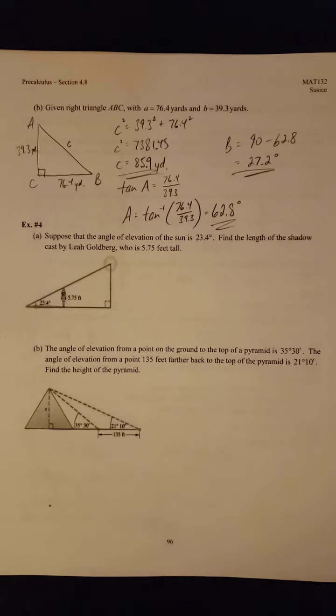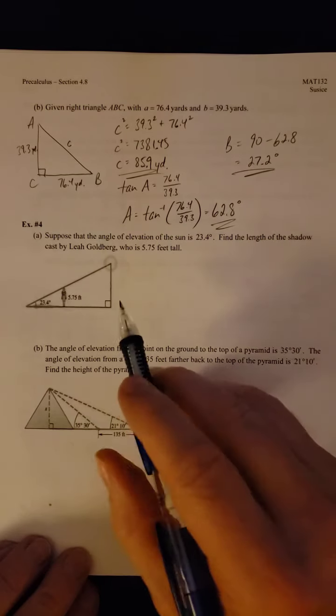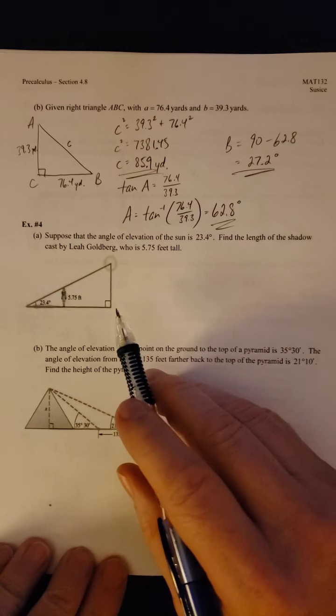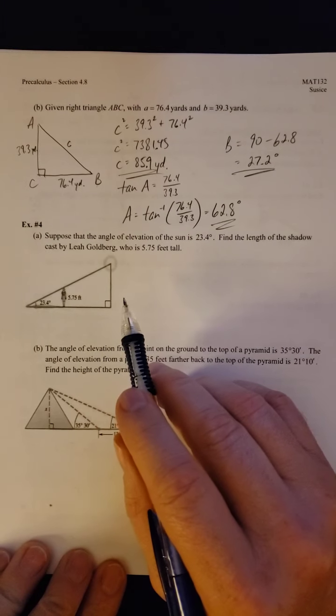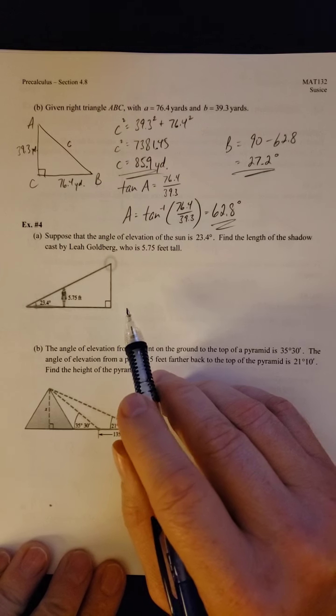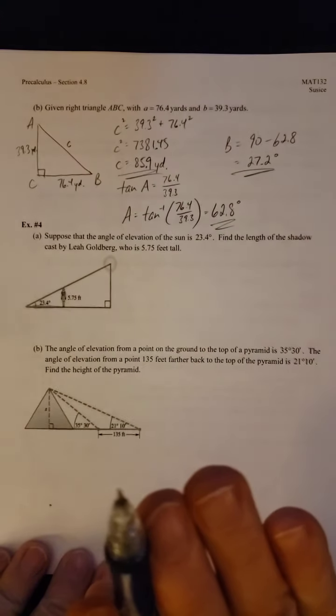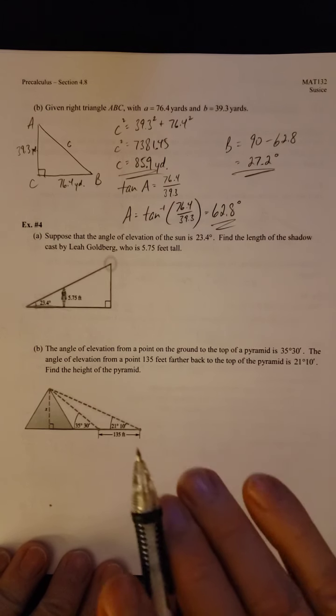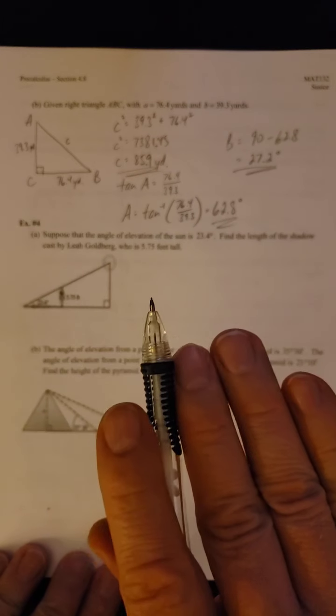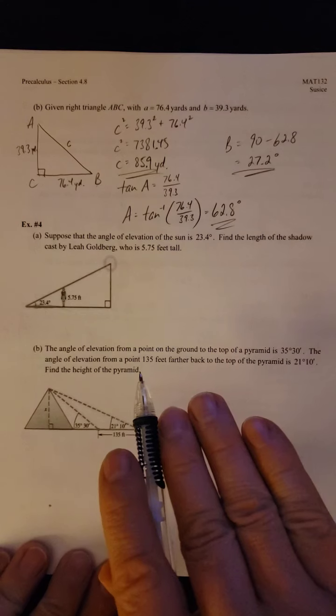So our next problem's a little bit more applied. Remember, we looked at angle of elevation and angle of depression before. Angle of elevation, you're looking horizontally and then you have to elevate your eyes to look at something in the sky. Angle of depression, you're looking horizontally and then you have to angle your eyes downwards to see something below you.